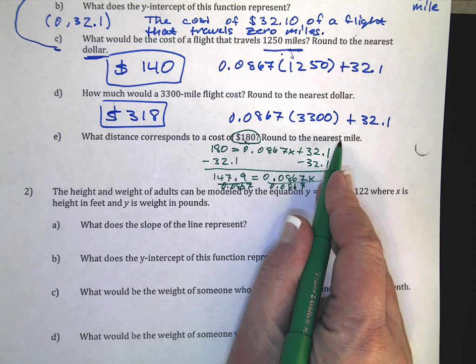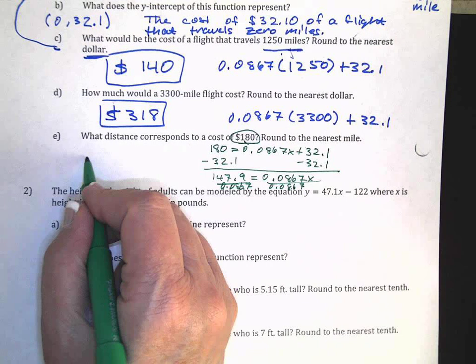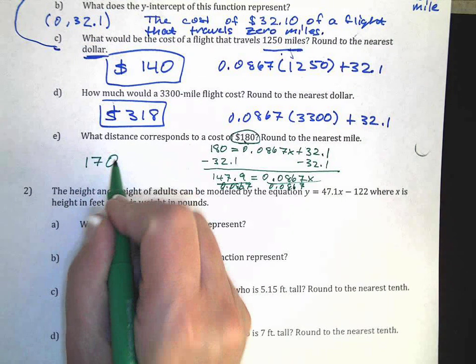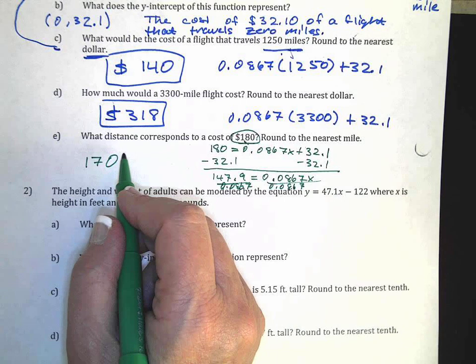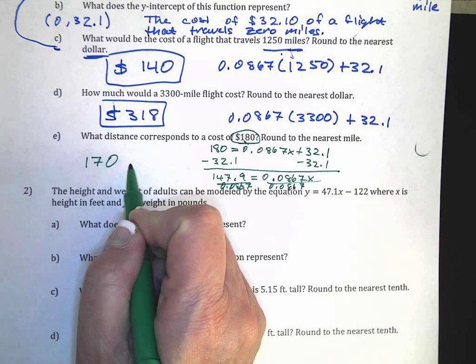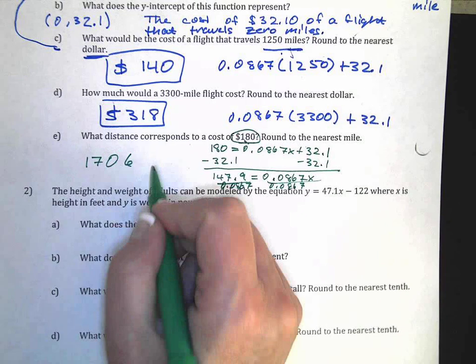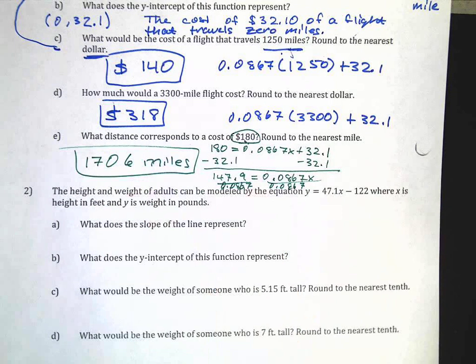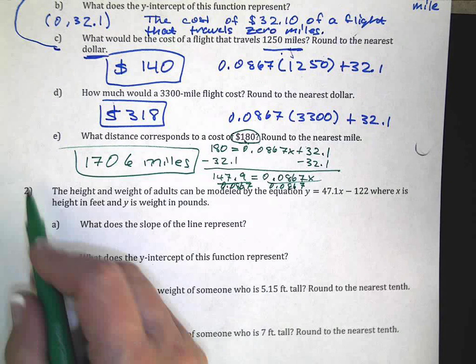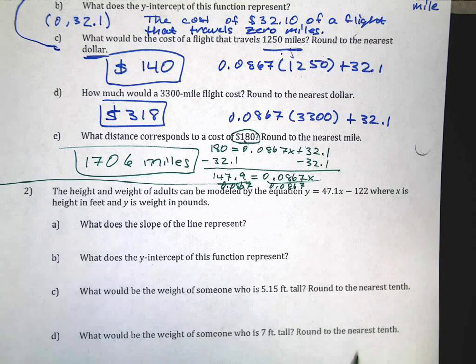And we're going to round to the nearest mile. So 1,700, that would be like rounding to the nearest whole number. So that 5, since the 8 is after it, becomes a 6. And then don't forget to label this with miles. Okay, that's the first example.